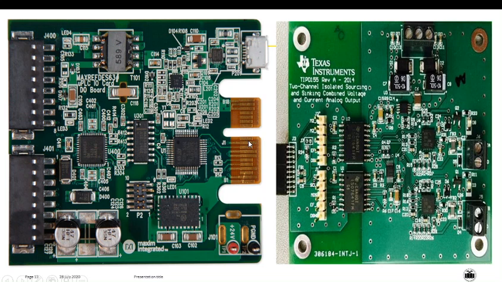So this is a discrete output module, and the next one is the analog output module. The processor will give a signal at these terminals, and it will be processed and converted into the analog format using a DAC.